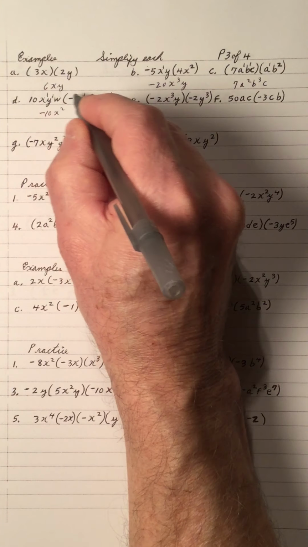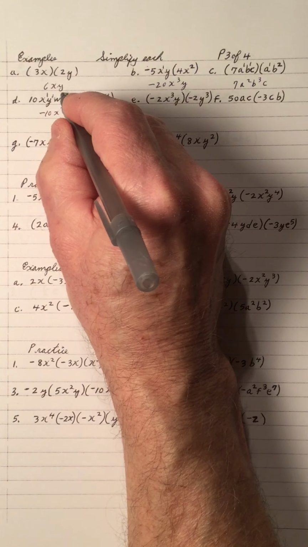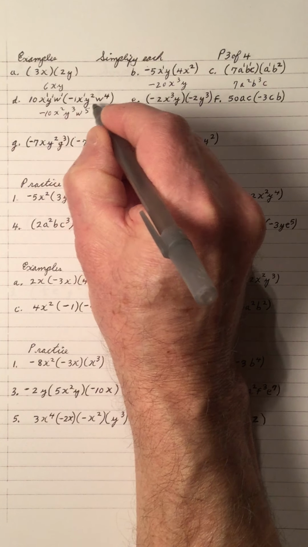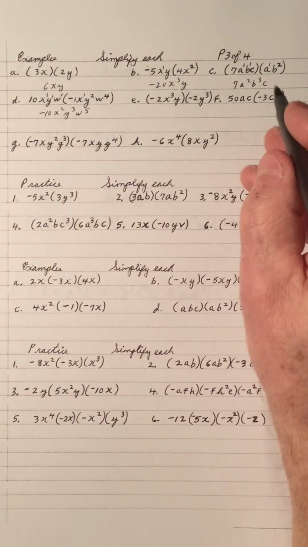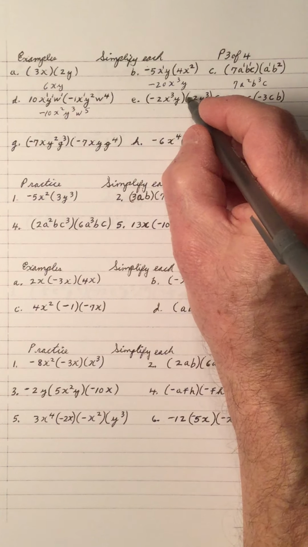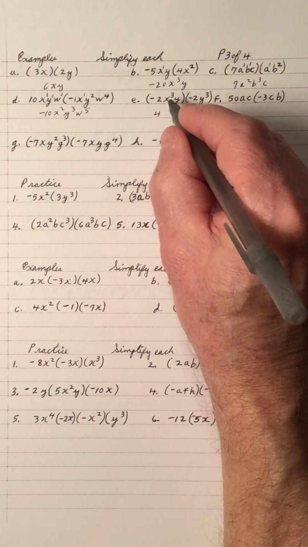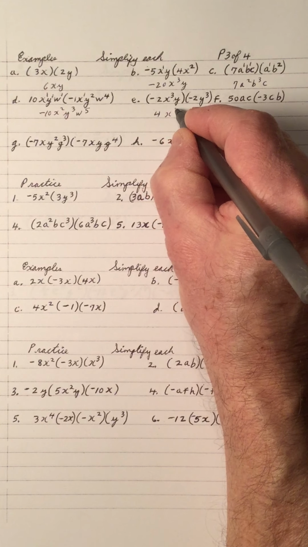We have a y to the 1 and a y squared, so that's y cubed. 1 plus 2 is 3. W is to the 1, so that's 1 plus 4 is 5. Again, you can only combine the like bases when you're multiplying. And e, negative 2 times negative 2 is 4. That's the numerical coefficients. And I have no more x's, so that's just x cubed.